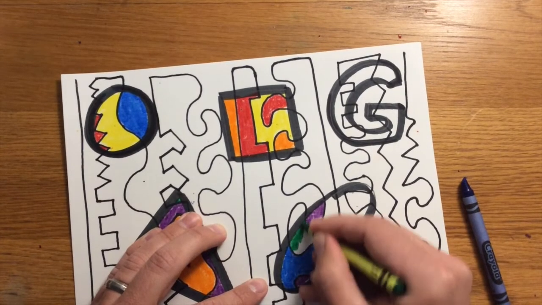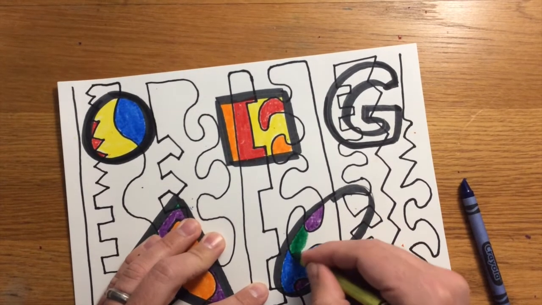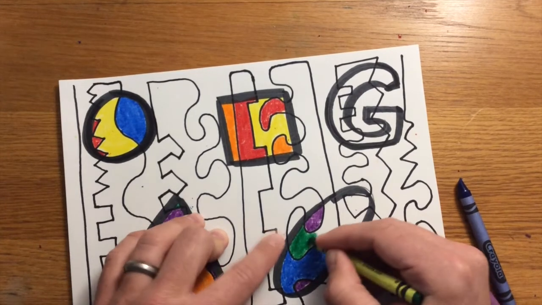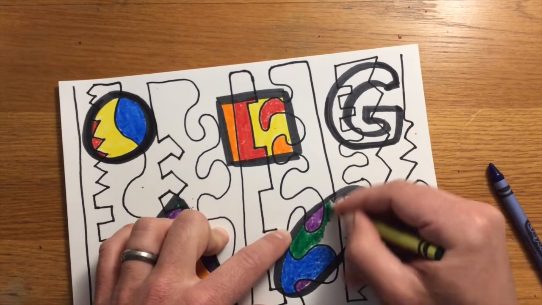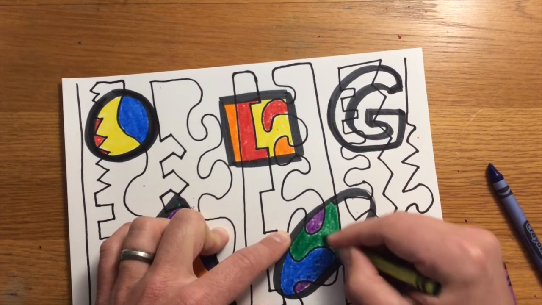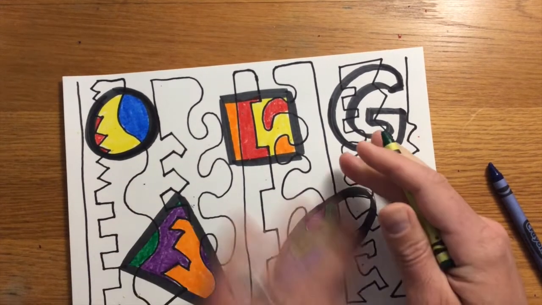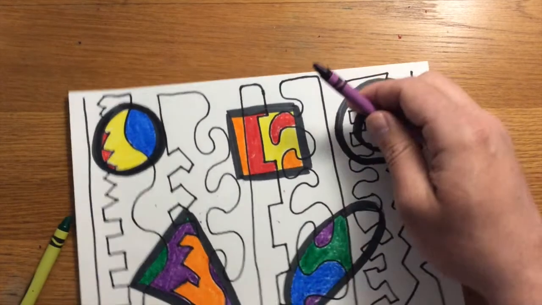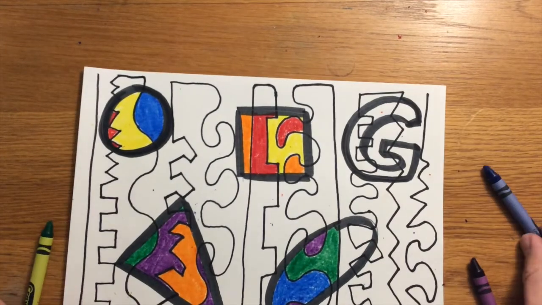Now if you're using colored pencils for this project, you could also blend your colors together. So you can lay in one color on your shape, and then you can go on top of it with another color, and colored pencils have the ability to kind of mix and blend together. Markers can do that a little bit too, but colored pencils do that really nicely.